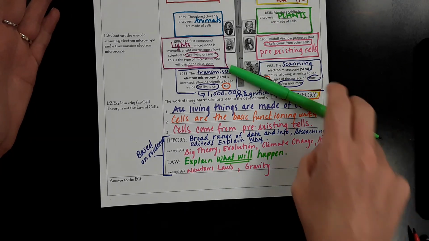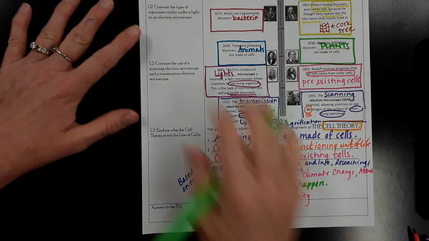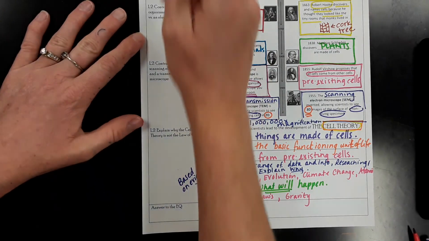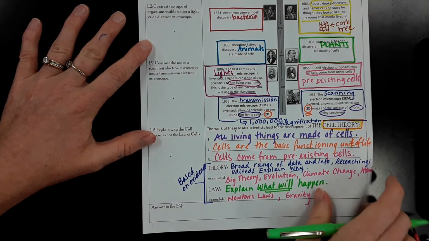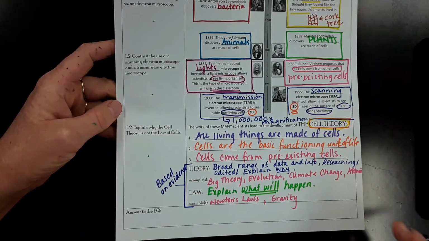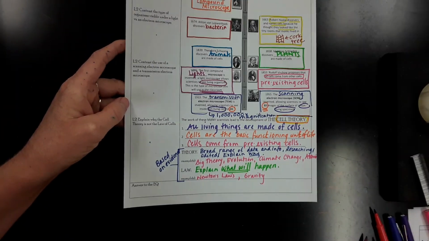All right, so what you guys want to do with this one is answer the questions. Answer the questions down the side and across the bottom. That is what you should turn in and submit for the cell theory.